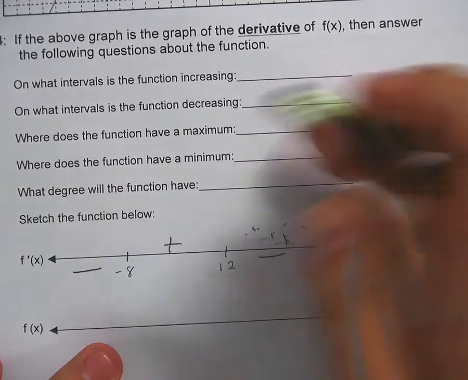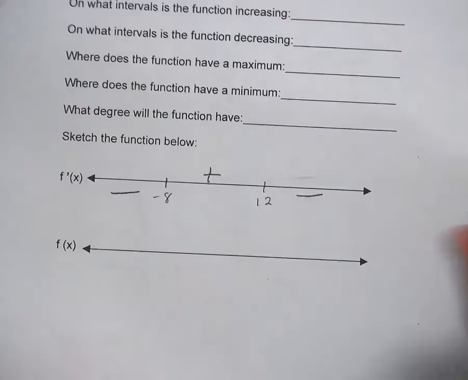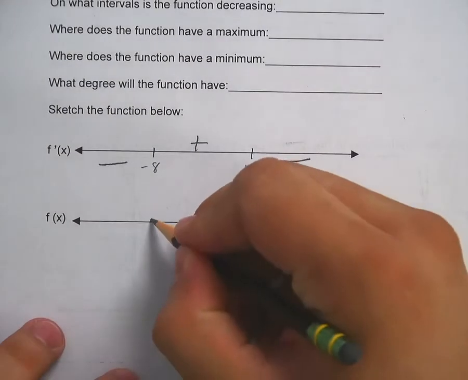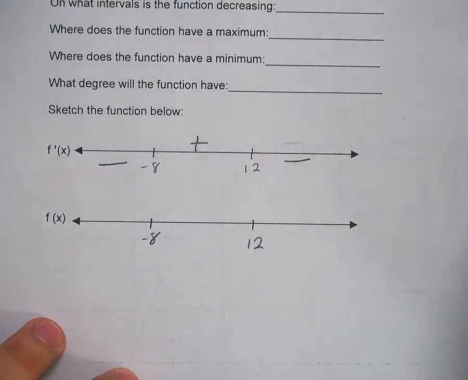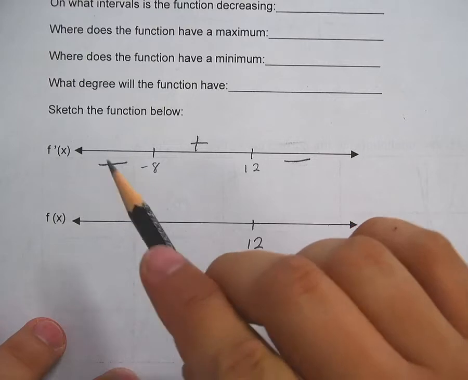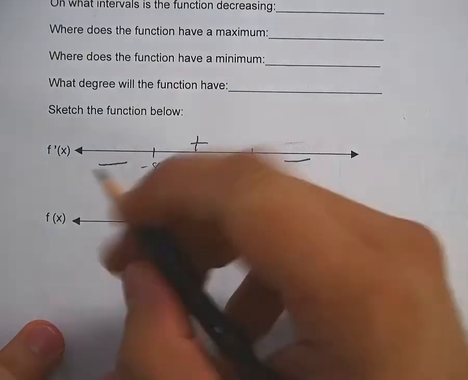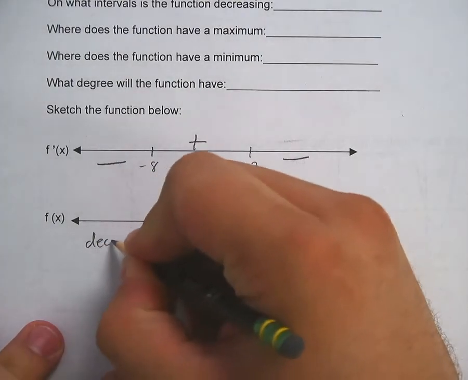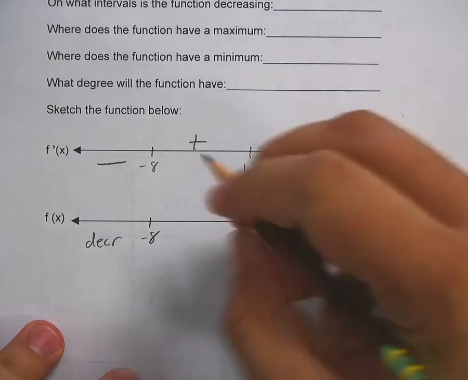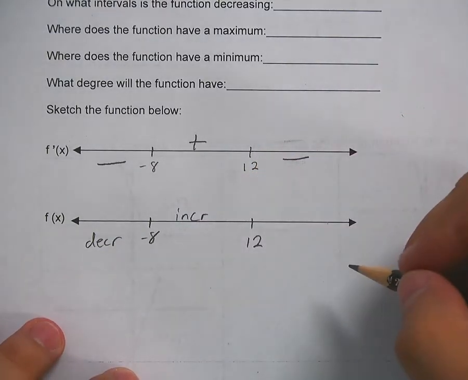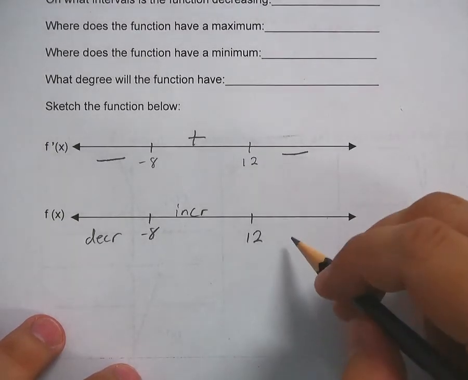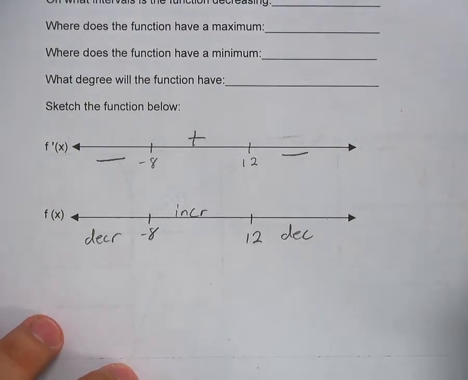So think about what that does for the actual graph. Just like we said on the front, if we have a negative 8 and a positive 12, where the slope changes from negative, which is decreasing, to positive, which is increasing, then back to negative, which is decreasing.